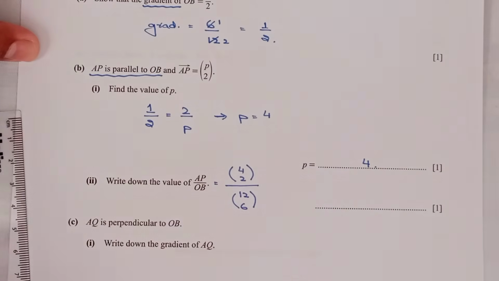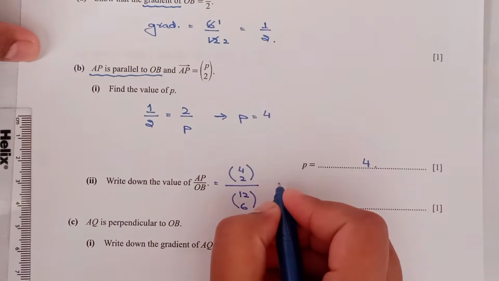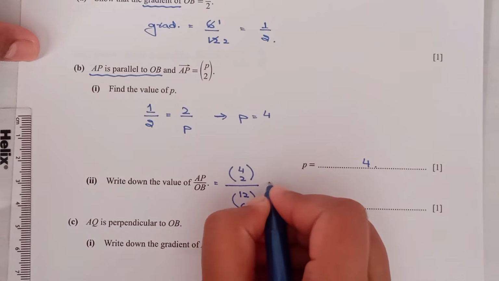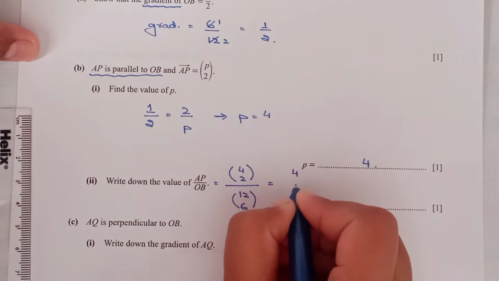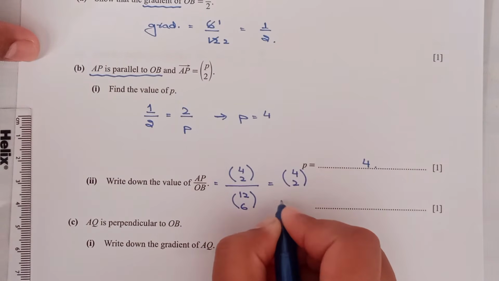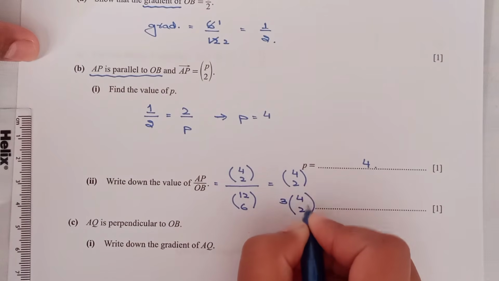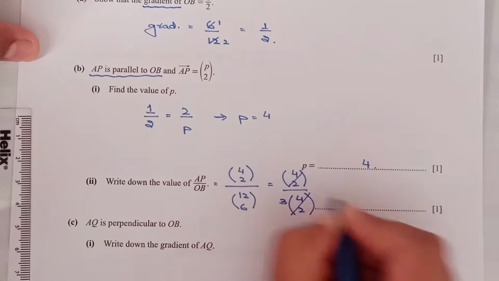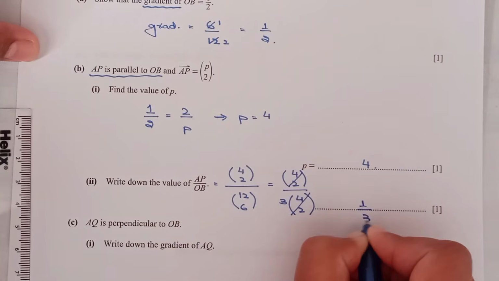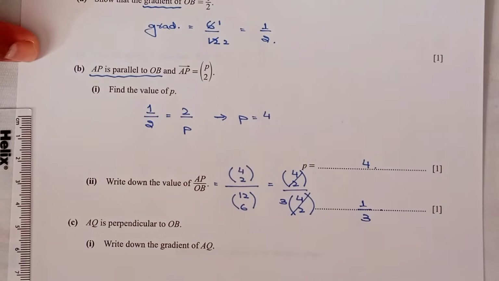Okay. So how can we make a ratio? If we take 3 common from the denominator, so (4, 2) and 3 is common. 3 times 4 is 12. 3 times 2 is 6. So (4, 2) is cancelled with (4, 2). So it is just 1 by 3. So AP over OB is in the ratio of 1 by 3.